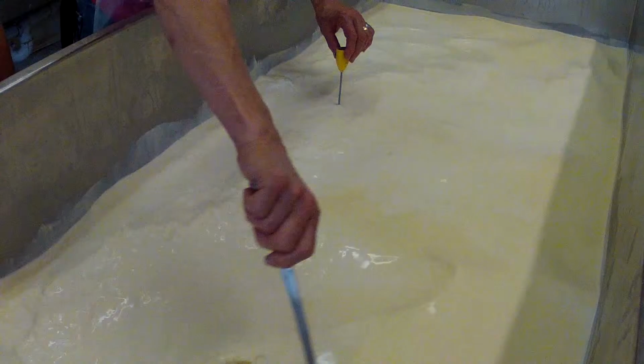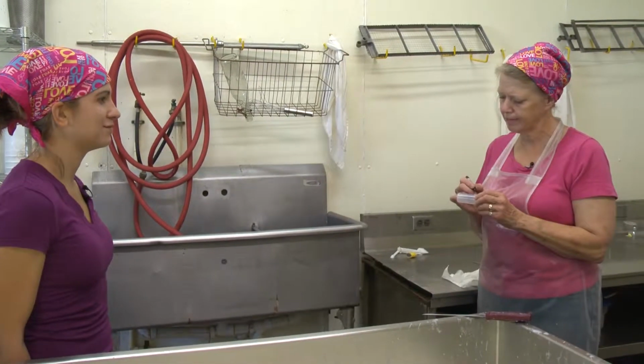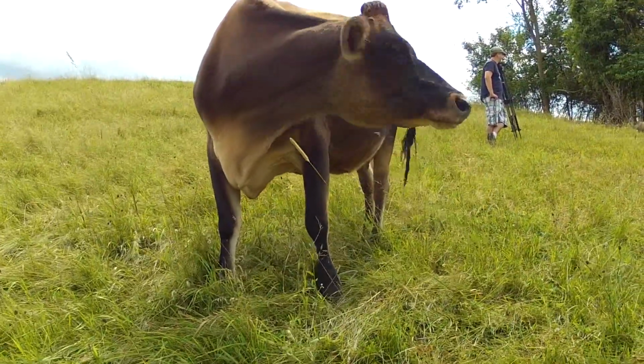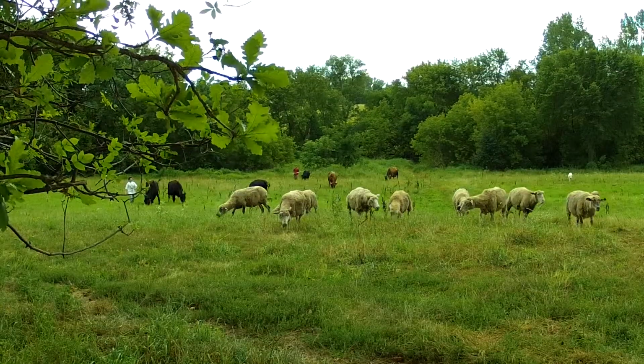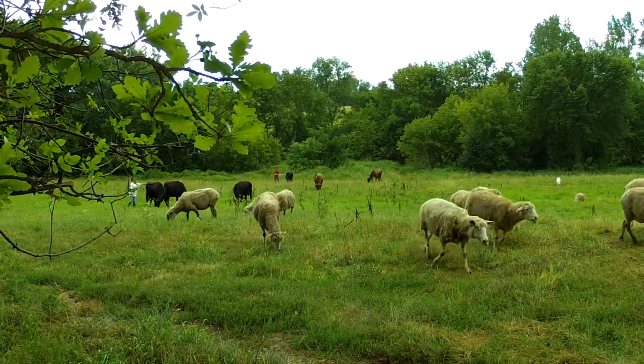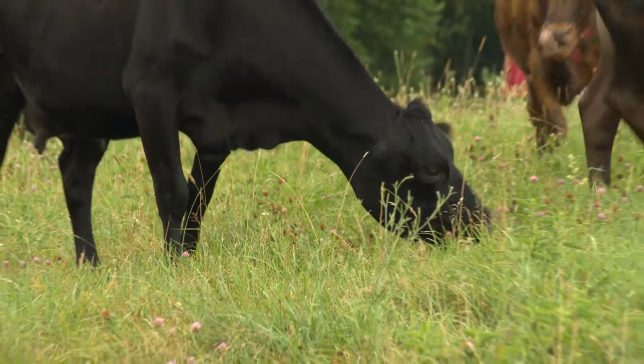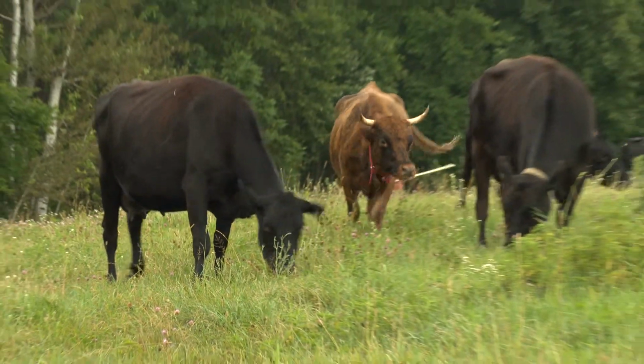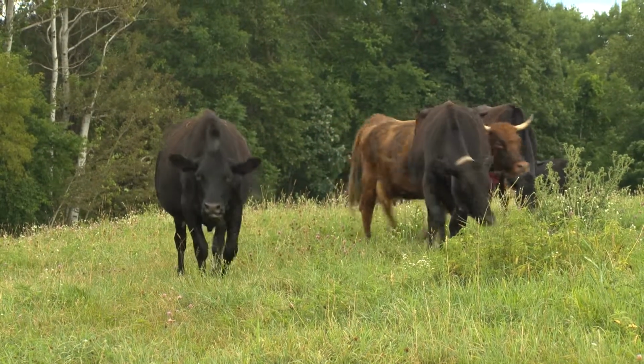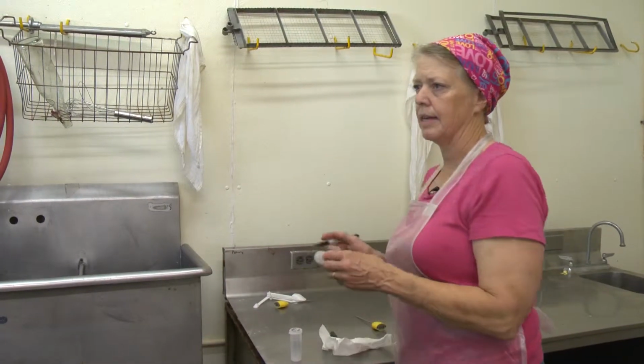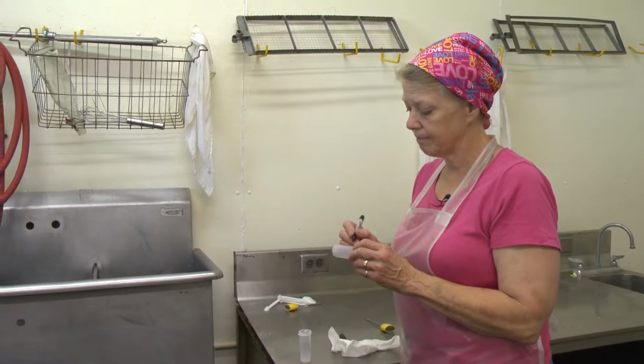So is that, you think, the secret to making good cheese? Good milk. There's no secret. It's just obvious. And what makes good milk? Good feed, good health, good environment, lack of stress on the animal, and obviously the breed characteristics. But you can have a really good breed of animal, but if you're not taking care of it, you're not going to get good milk.